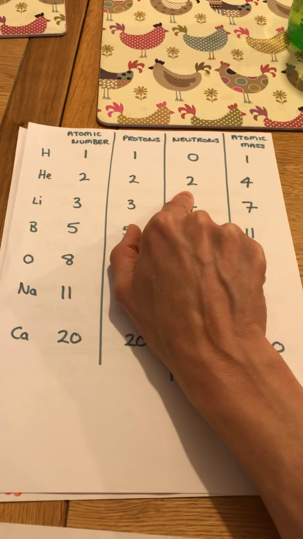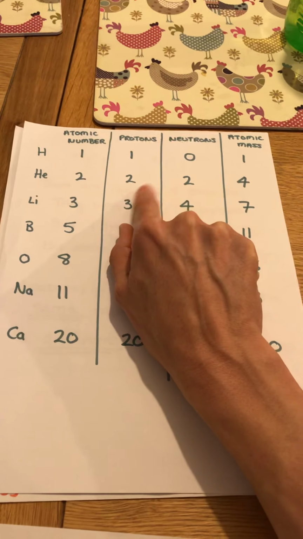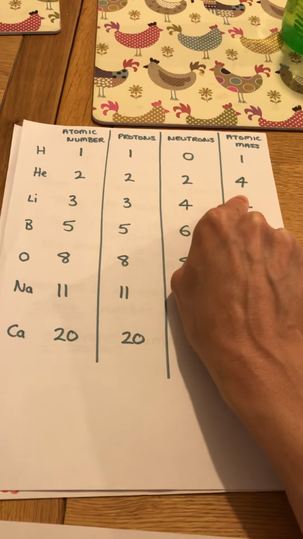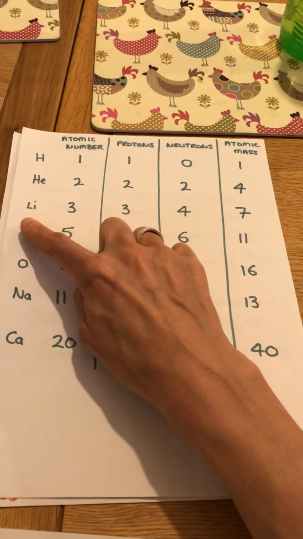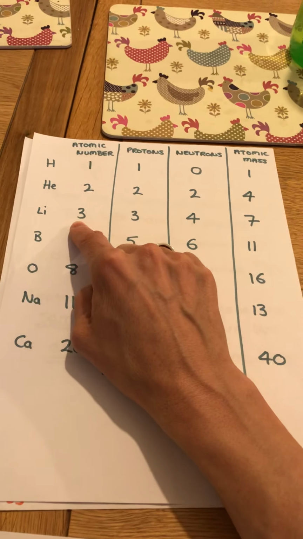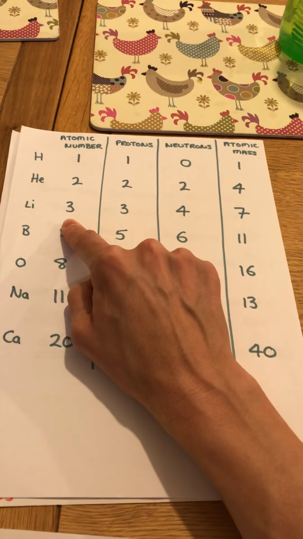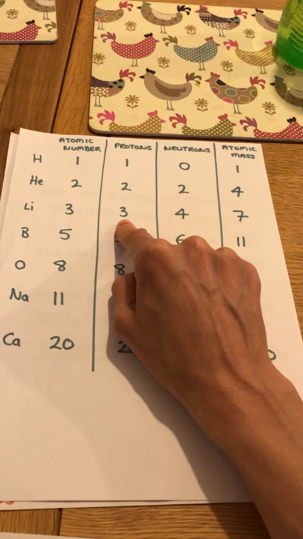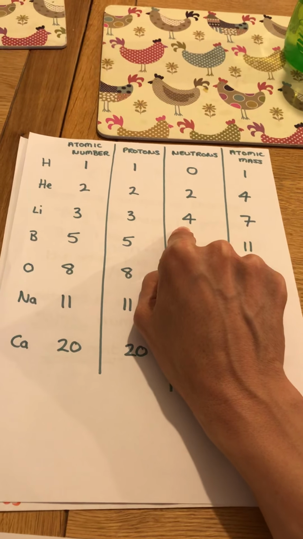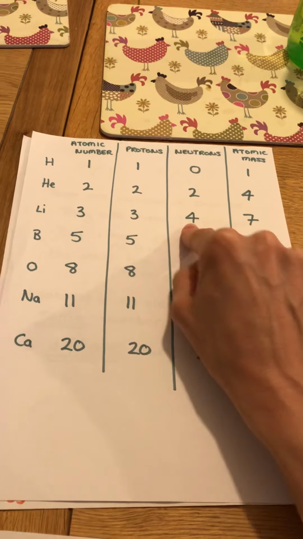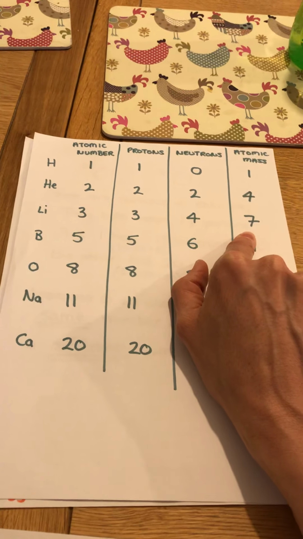It also happens to have 2 neutrons, and if I do 2 plus 2, I get 4, which is its atomic mass. If we look at lithium, the third member of the periodic table, it has an atomic number of 3, meaning it's got 3 protons. It also happens to have 4 neutrons. 3 plus 4 makes 7, so that's its atomic mass.